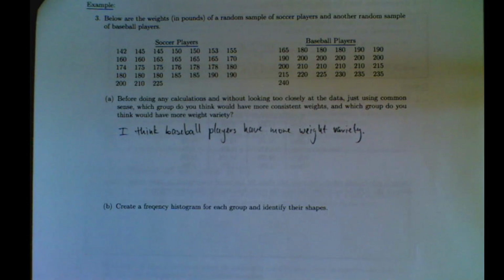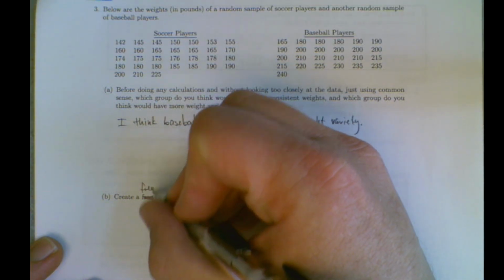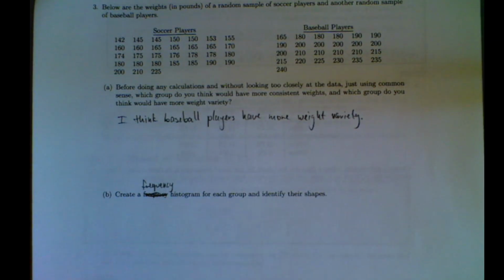Okay, part B asks us to create a frequency histogram for each group and identify their shapes, or at least it should say frequency. I'll correct that on your notes before I post them, but let's create a frequency histogram for each group and identify their shapes. Okay, let's head over to Excel to do this.